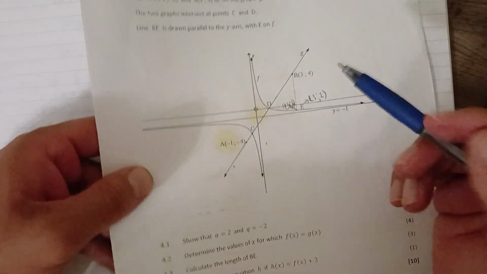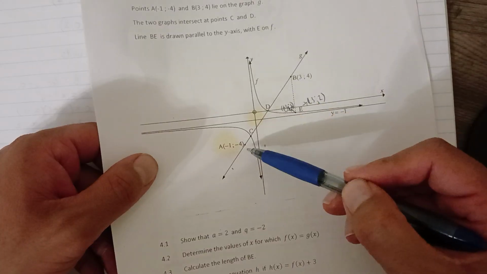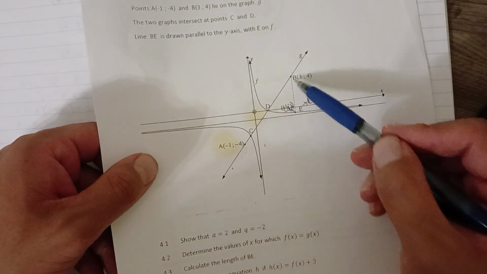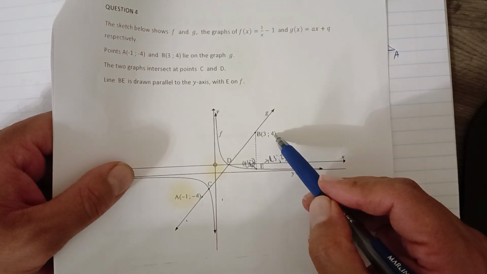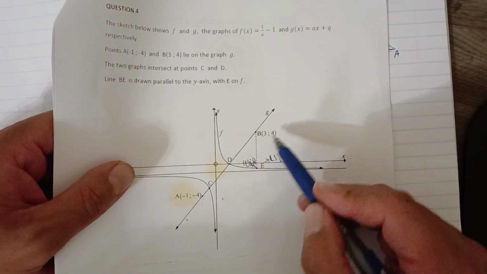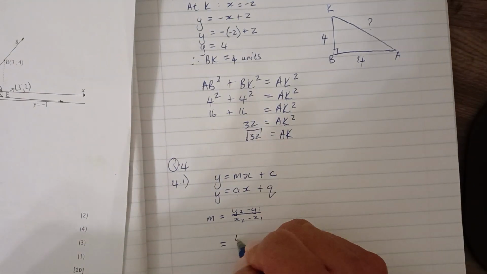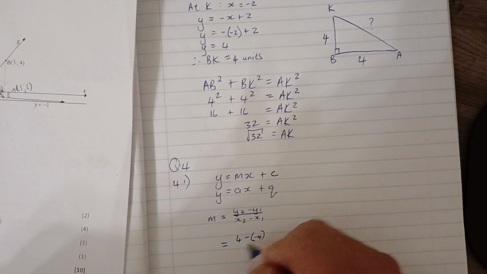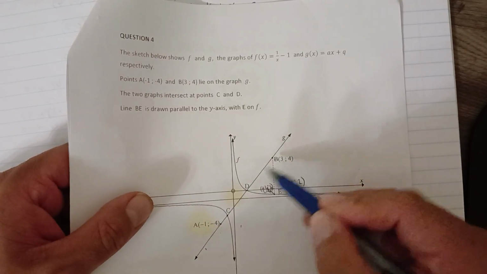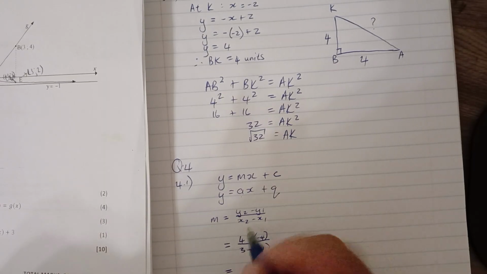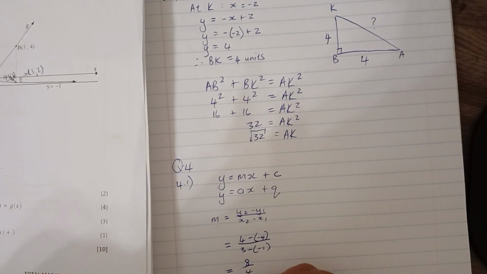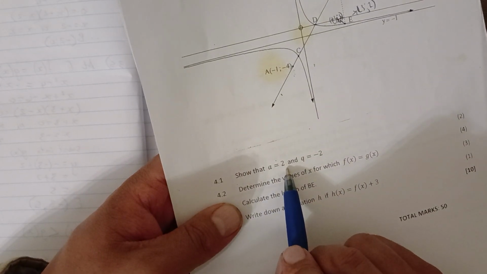Okay, so we have two sets of coordinates on that straight line, so we can determine the gradient. We're going to subtract the y values from each other. So 4 minus negative 4, and then 3 minus negative 1. That will give me 8 over 4, which is equal to 2. So there we've already shown that a is equal to 2.